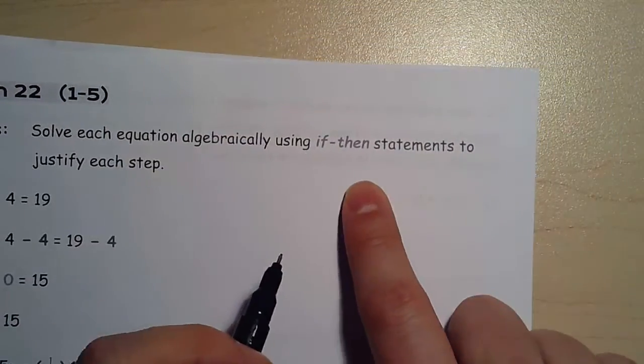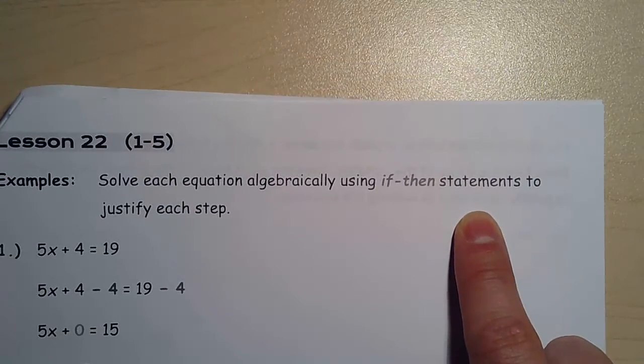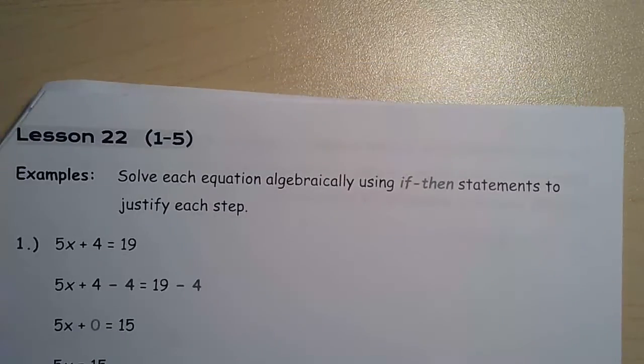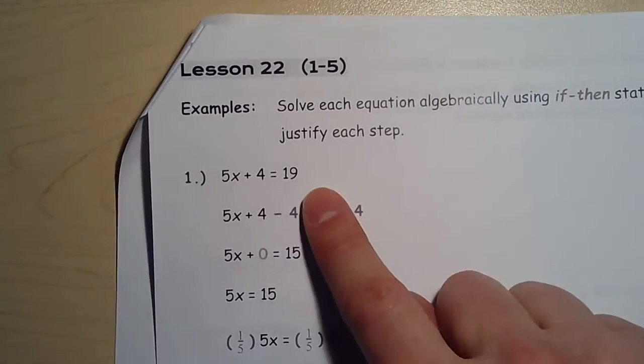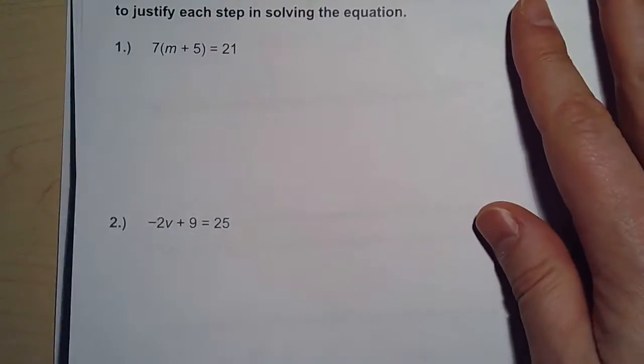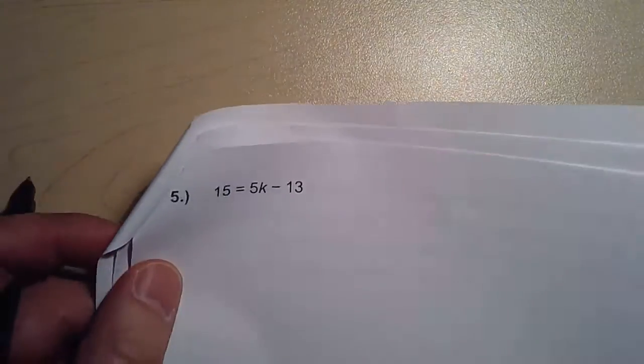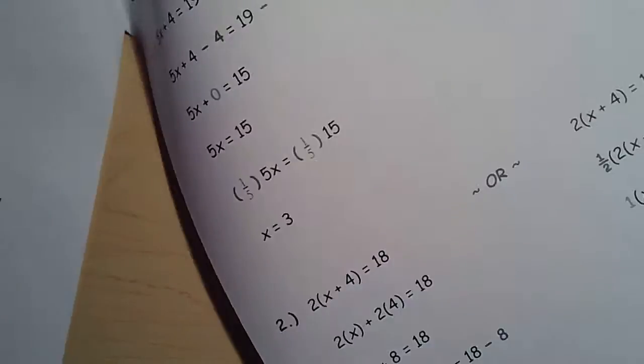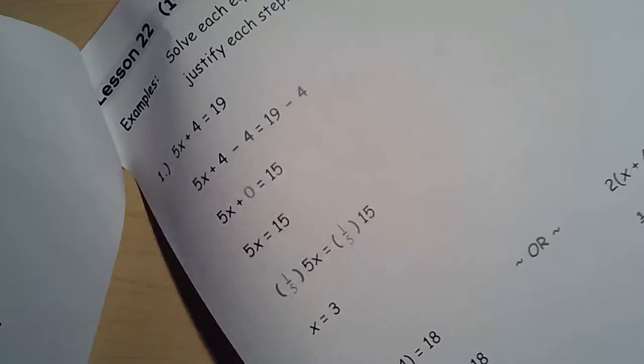We're not doing the if-then statements to justify each step. We're not explaining each step. Right now, we're just focused on solving for the variable. Your work, problems 1 through 5, is on the next page. The first page has 1 and 2 done for you. They are examples for you to look at, study, and learn from.